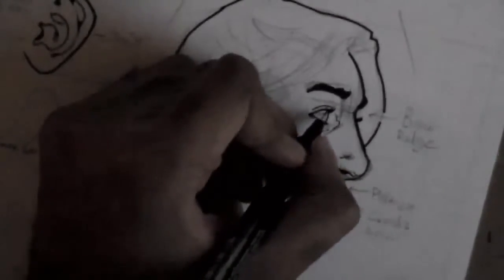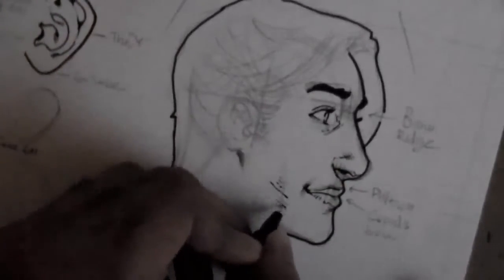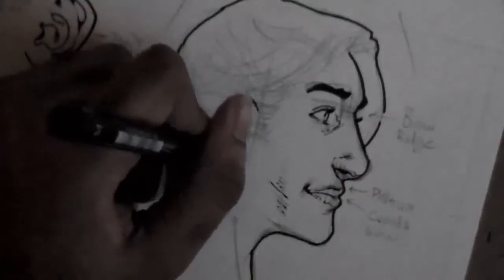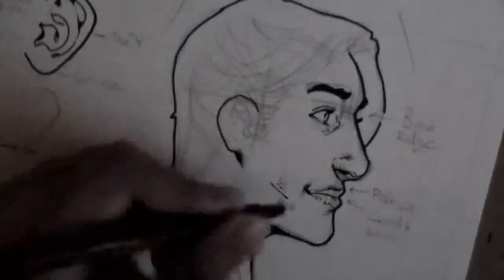Eyebrows. You can do your eyebrows however you like to do them. Some people have thin ones, some people have thick ones. Let's just give these guys lines here, add some character. Since the other guy was clean shaven, we could always give this guy some facial hair. Might do that when we get back to it.